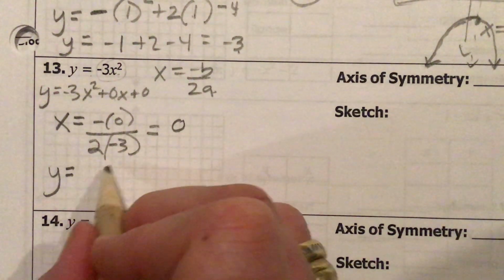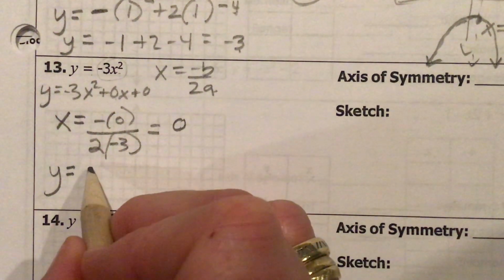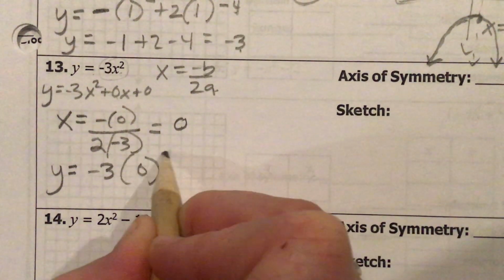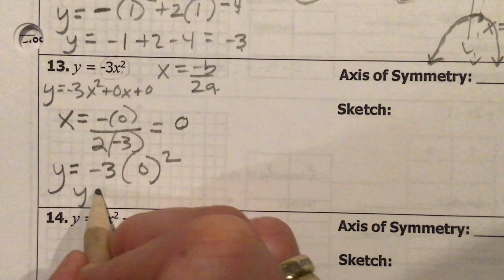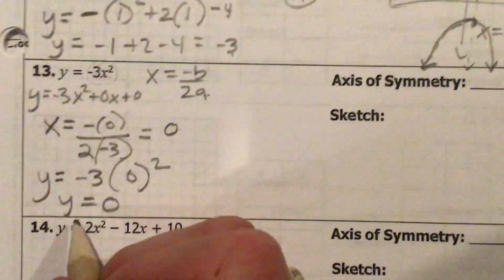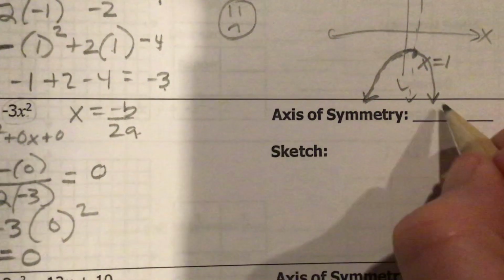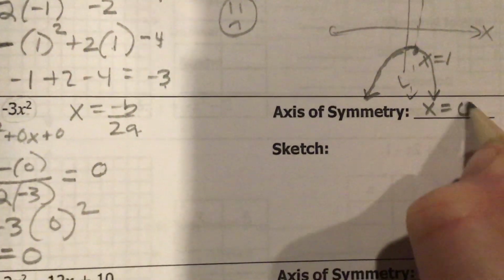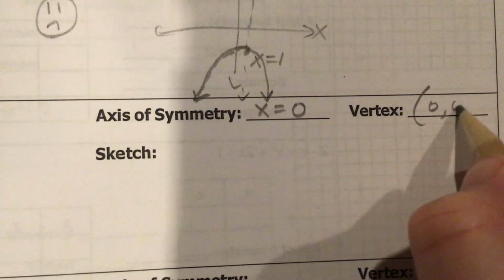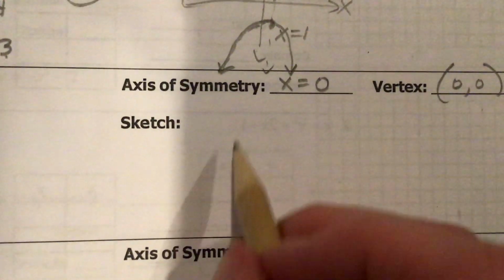But okay, so I'm going to plug in 0 for x, and I'm going to end up with y is negative 3 times 0 squared, right? So y equals, well, everything gets annihilated there, 0. Okay, so the axis of symmetry is x equals 0. And my vertex is, well, 0, 0. That's what we got for both.